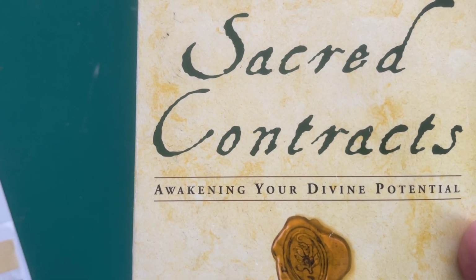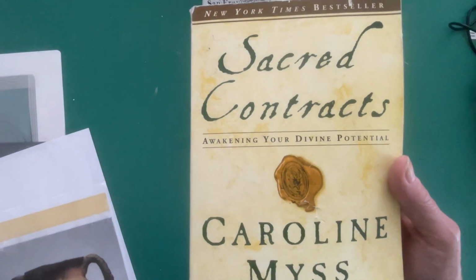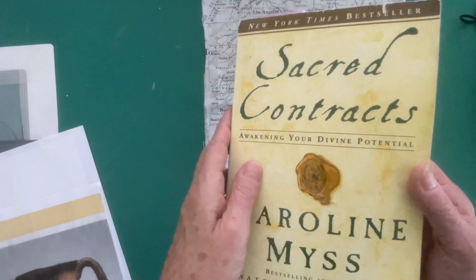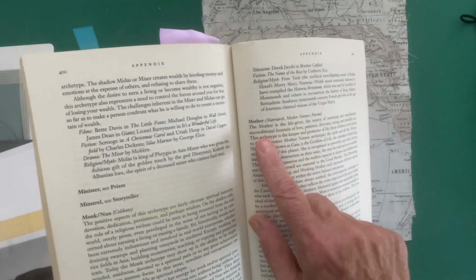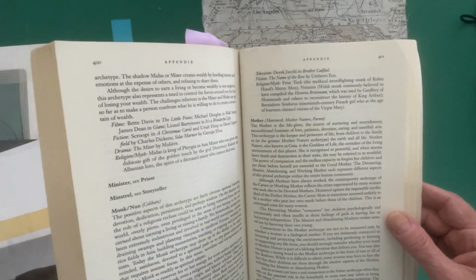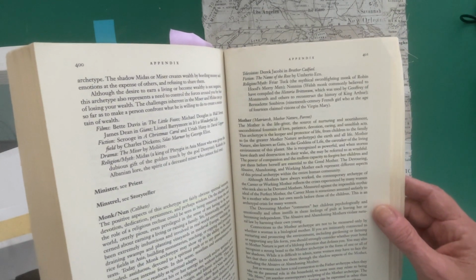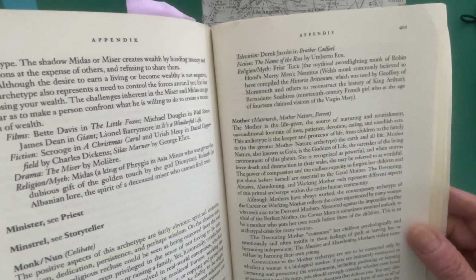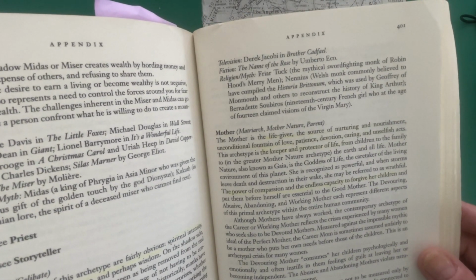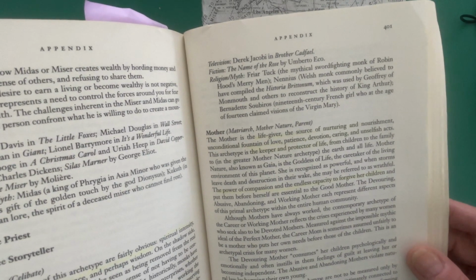Art and Archetypes. This book, Sacred Contracts: Awakening Your Divine Potential, by Caroline Myss, may be seen as maybe the Bible of archetypes. And today we're focusing on the mother. So the mother, matriarch, mother nature, parent. The mother is the life giver, the source of nurturing and nourishment, unconditional fountain of love, patience, devotion, caring, and unselfish acts. This archetype is the keeper and protector of life, from children to the family, to the greater mother archetype, the earth and all life. Mother Nature, also known as Gaia, is the goddess of life, the caretaker of the living environment of this planet.